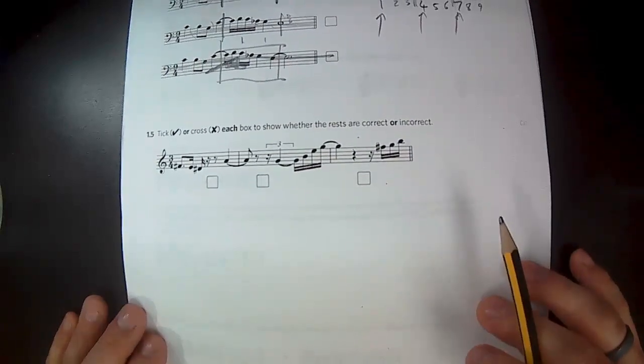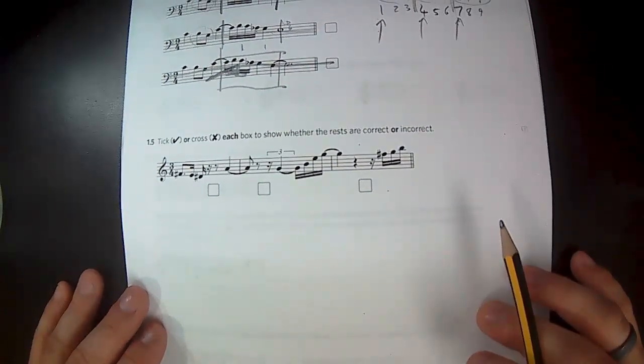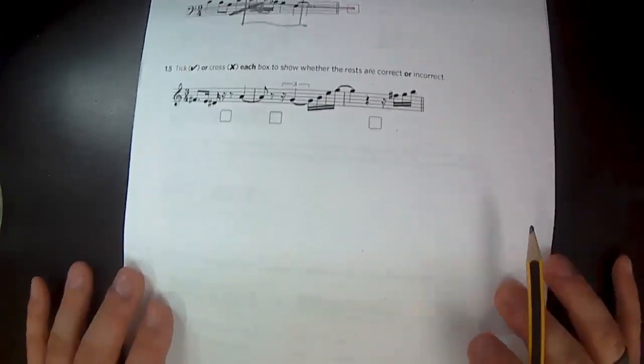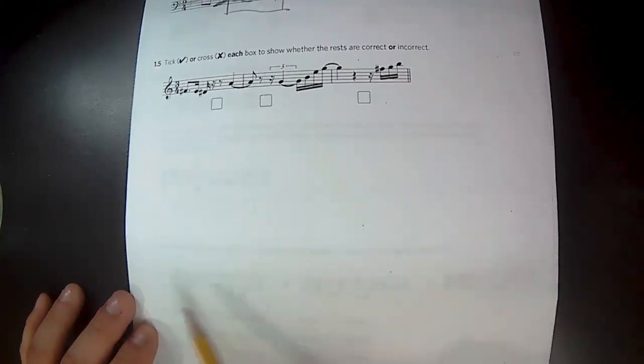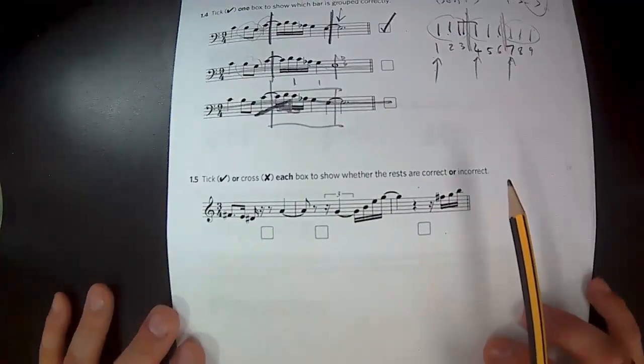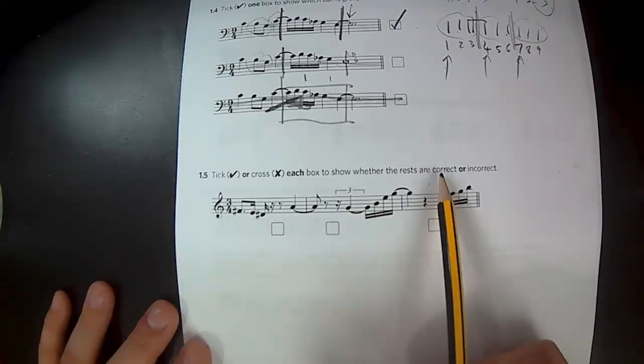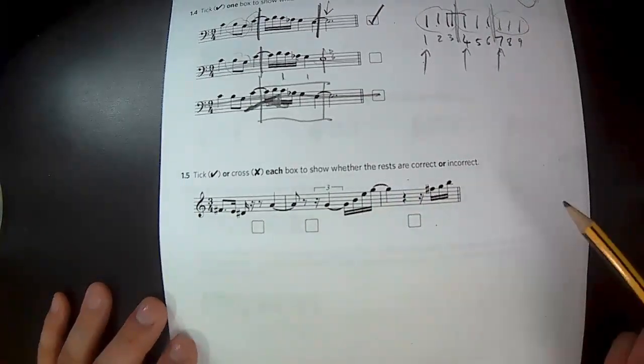Tick or cross each box to show whether the rests are correct or incorrect. Okay, so look at all this space down here. We could have used that for all of this and also for the first page, all of this space. So let's see what we've got. We've got a bar of 3, 4. And we need to see whether the rests are correct or incorrect. So we need to get to a total of 3.